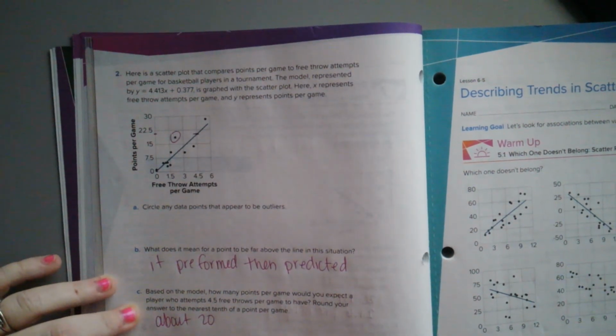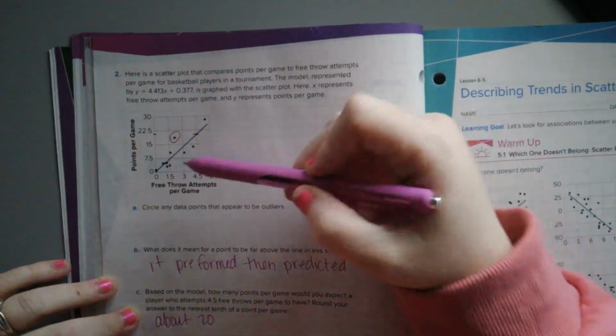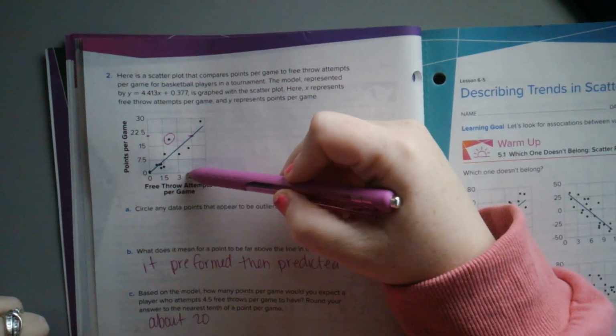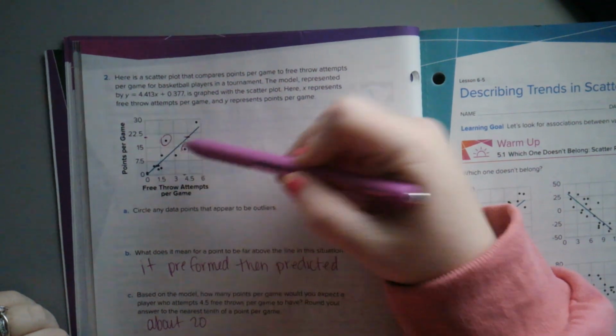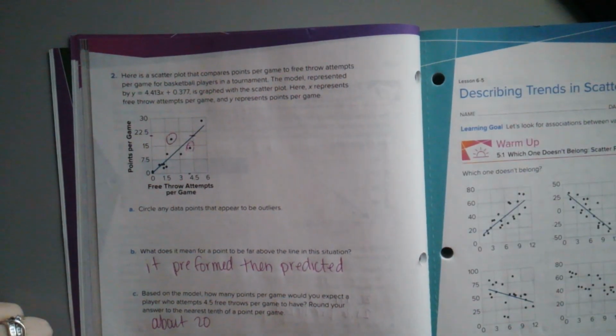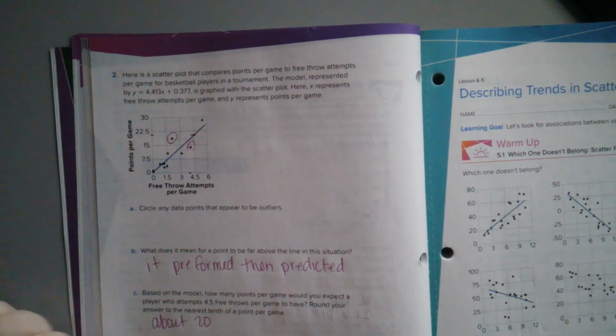One of the players scored 13.7 points per game with 4.1 free throw attempts. How does this compare to the model? So 4.1 is back here, and 13 is here. So I'd say it's probably that one. Performed not as good as the model predicted.